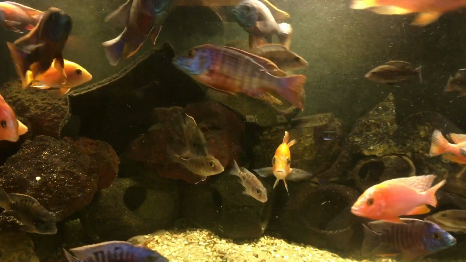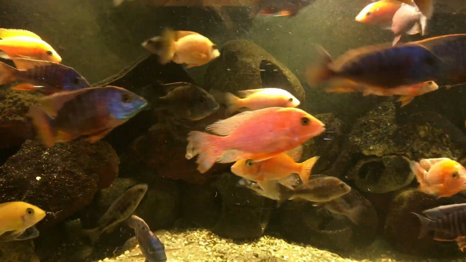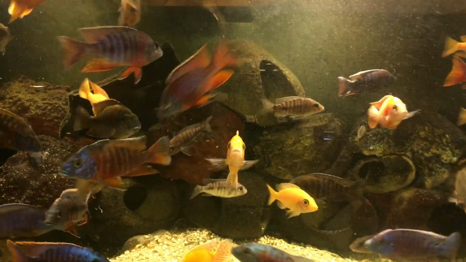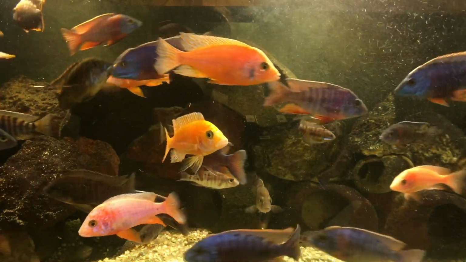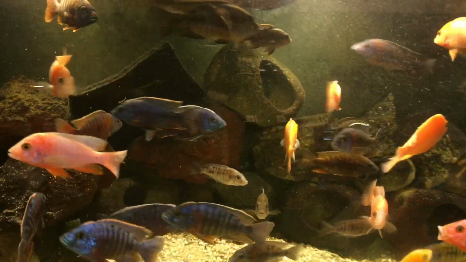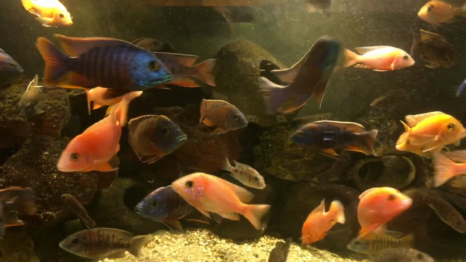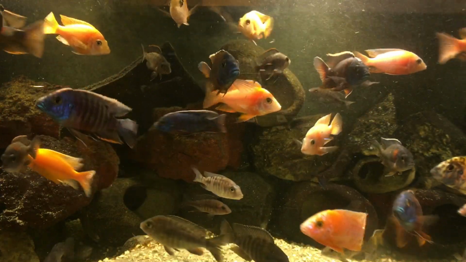So here we go again. Do not change your filter out right before your substrate change. Don't do a big water change until you do a substrate change, and try not to take out as much water as you normally do. Just what you need to get all the debris out, or at least most of it. So that's my take on basically the substrate.